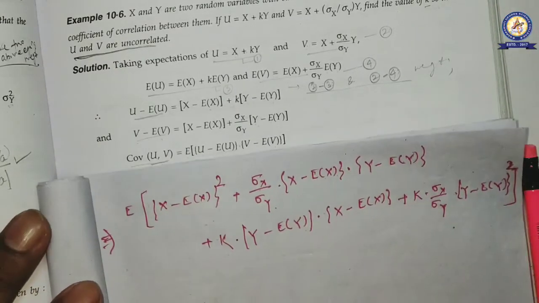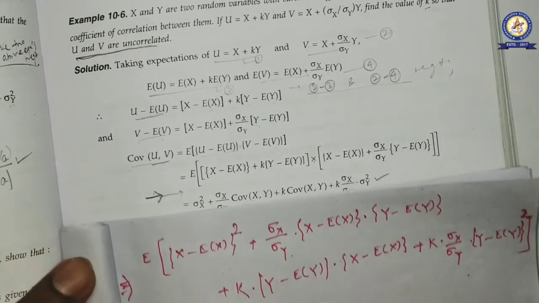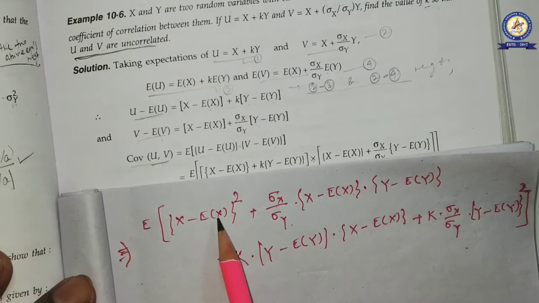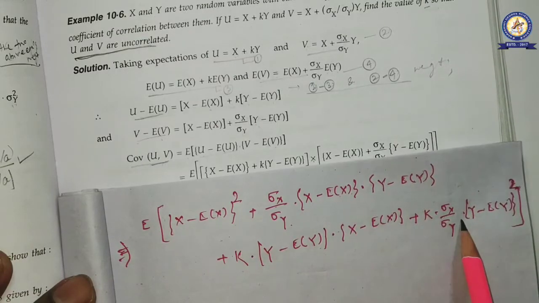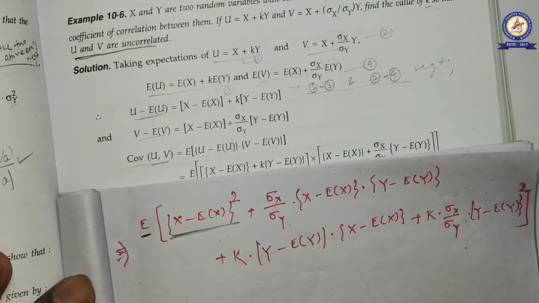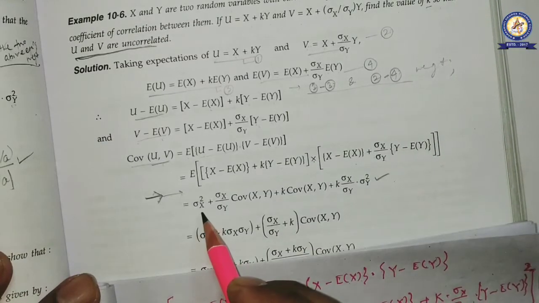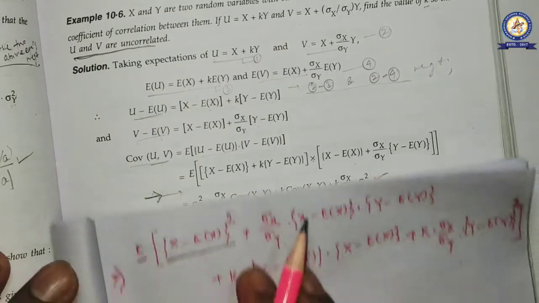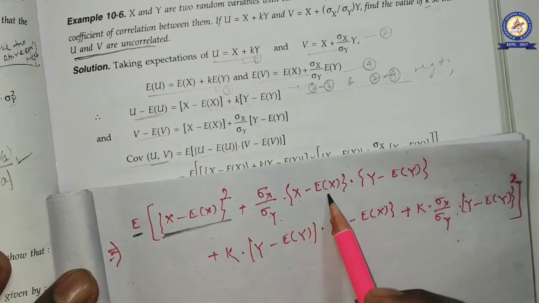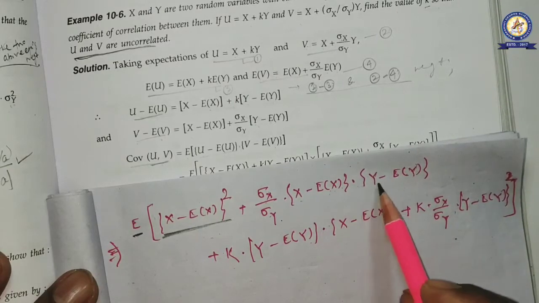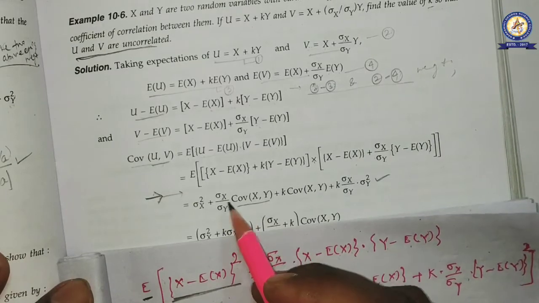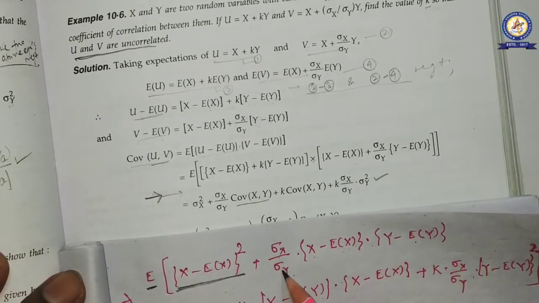Now you have written this step. Then for the next step, no need to write directly, because here you can see we have inside the bracket four terms. Expectation of the first one is your sigma x square, right? Here sigma x by sigma y is a constant, but expectation of x minus expectation of x into y minus expectation of y is nothing but covariance of xy. So sigma x by sigma y into covariance of xy.